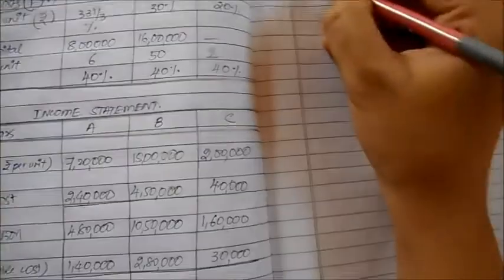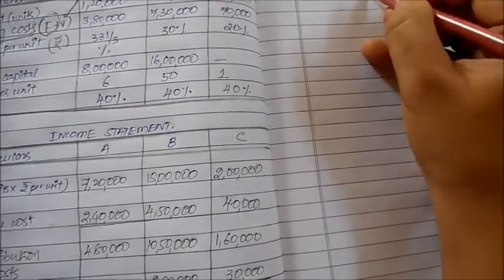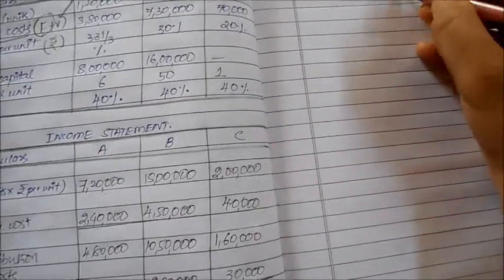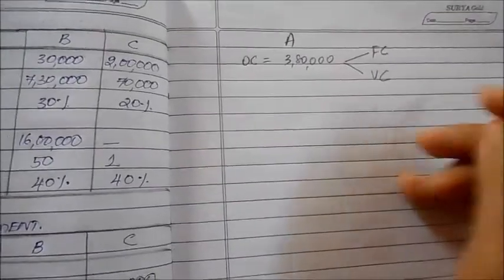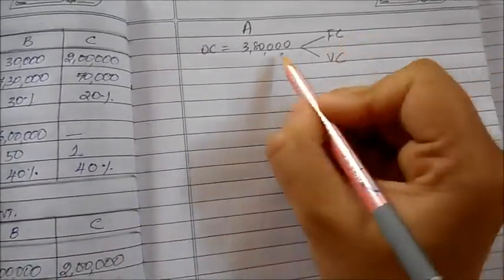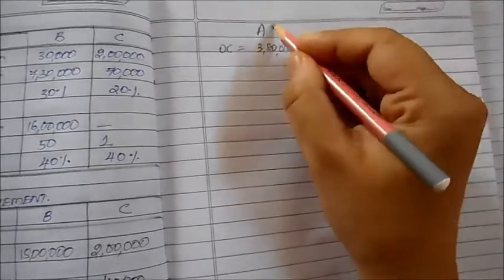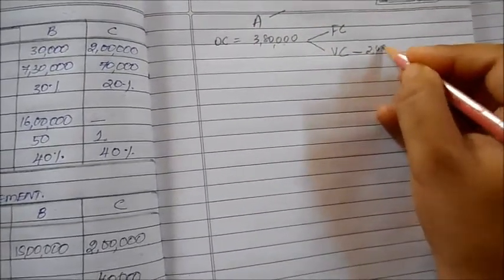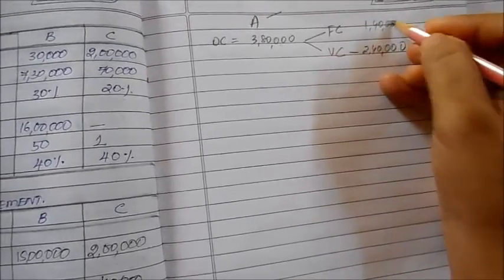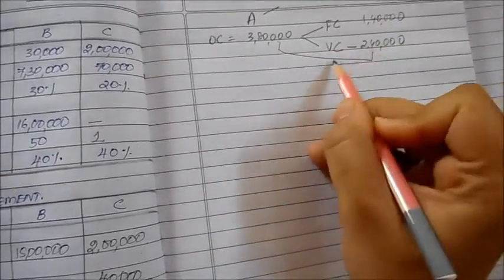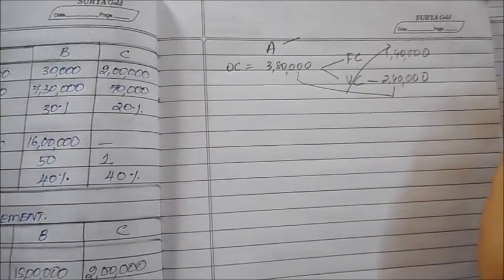So total operating cost for firm A was 3,80,000. Operating cost involves both fixed cost and variable cost. Now what exactly do we do? Out of this, if we find one element, if my variable cost for firm A is 2,40,000, then automatically the difference between the two will become your fixed cost. This is how exactly we are expected to find it out.